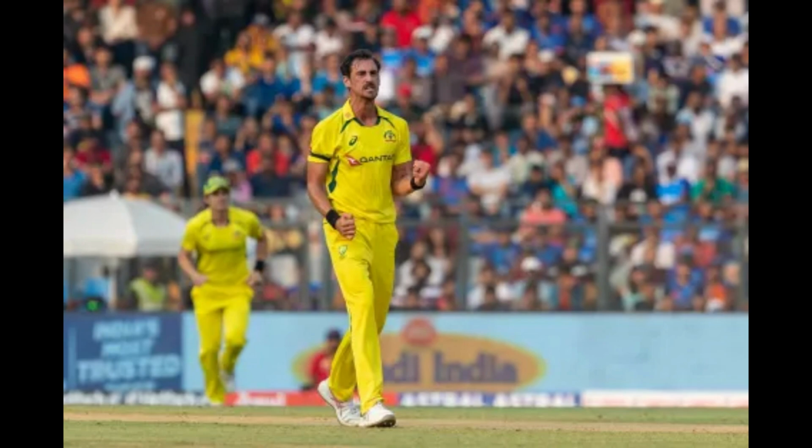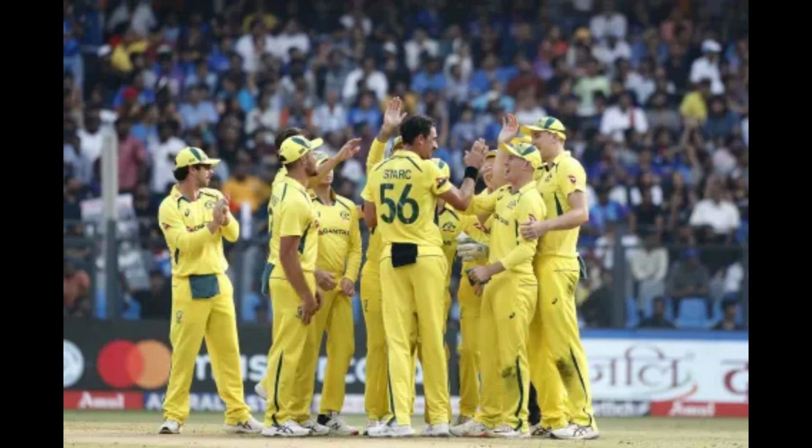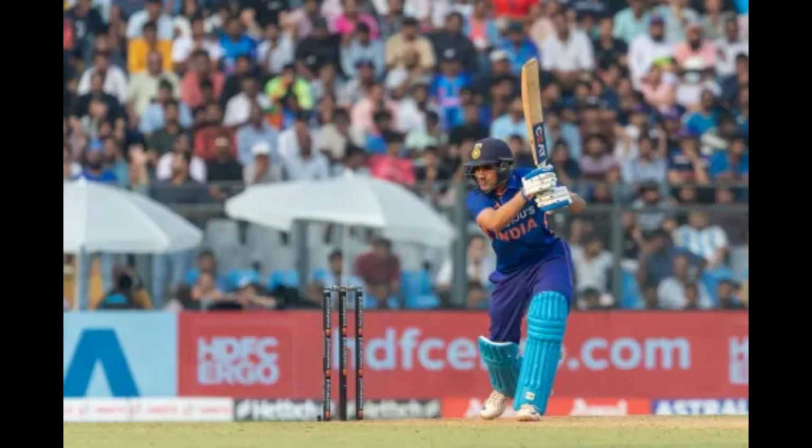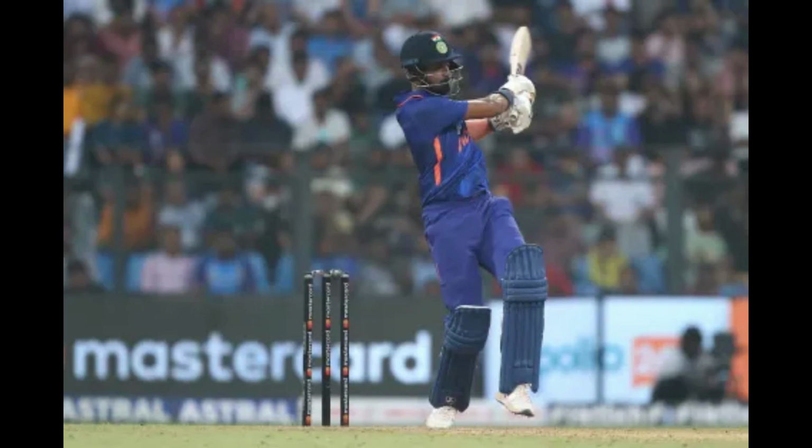4.3. Shami to Smith, leg byes. 4. Back of a length, angling inwards naturally and deflects off the thigh pad towards the fine leg boundary. 4.4. Shami to Smith. 4. That's some way to get off the mark. He waited for Shami to err on his line outside off.